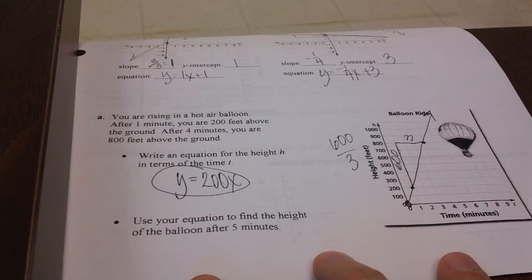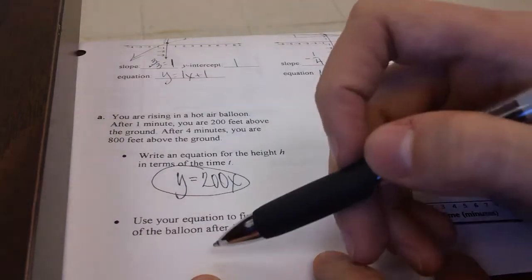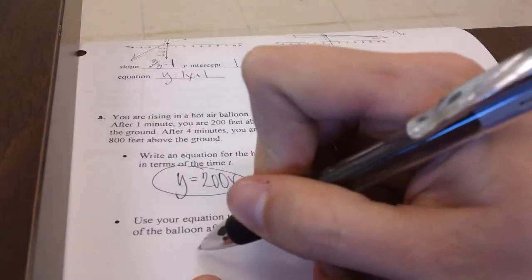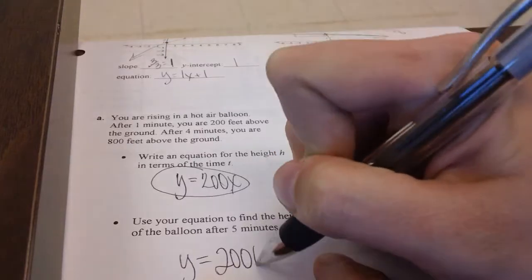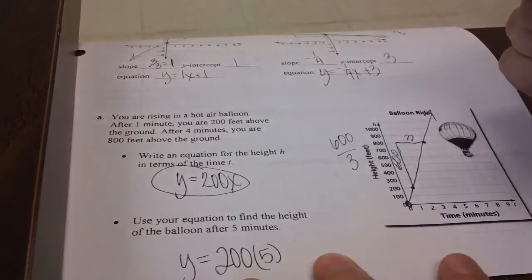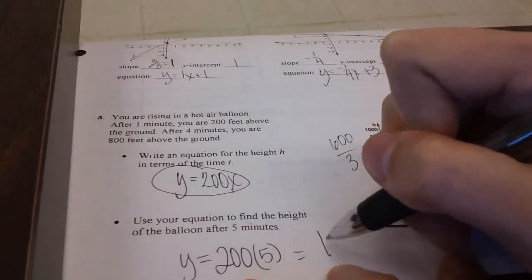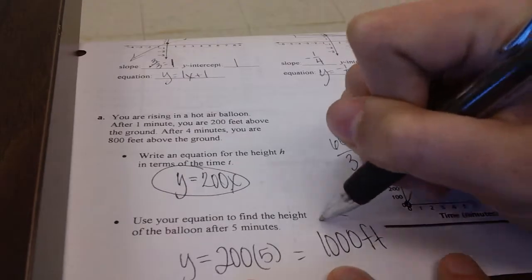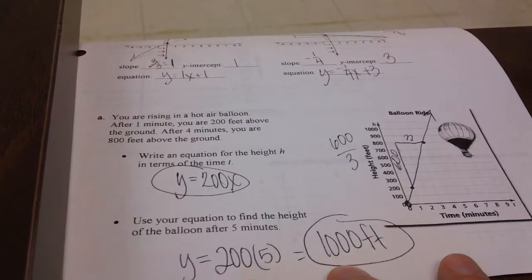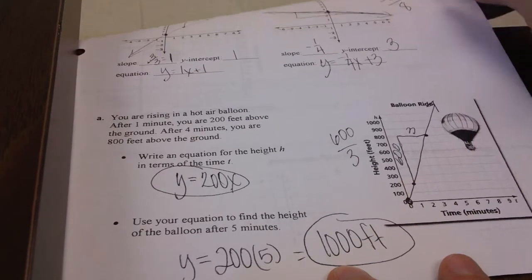Use your equation to find the height of the balloon after 5 minutes. Well, all I have to do is fill in 5 for x, and 200 times 5 is 1,000 feet. So after 5 minutes, the balloon will be 1,000 feet in the air. Turn your paper over to the next example.